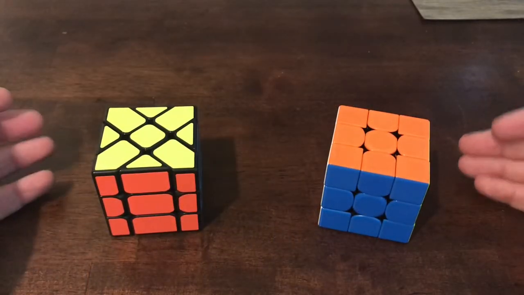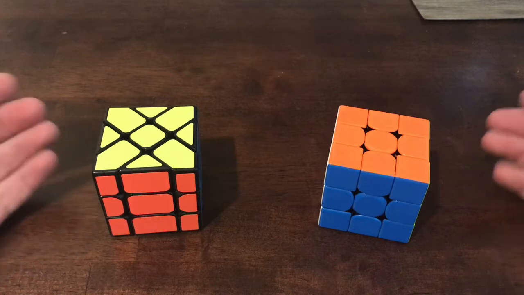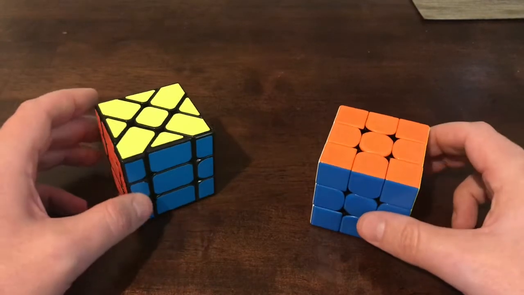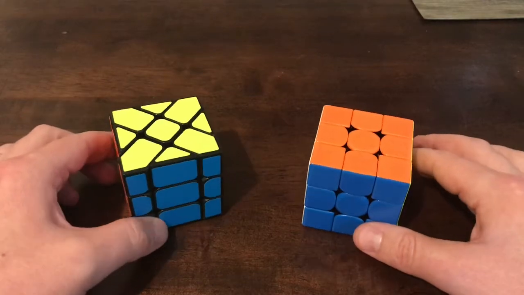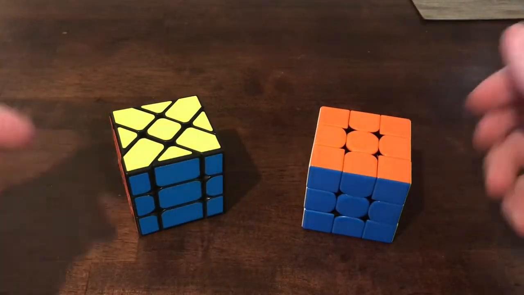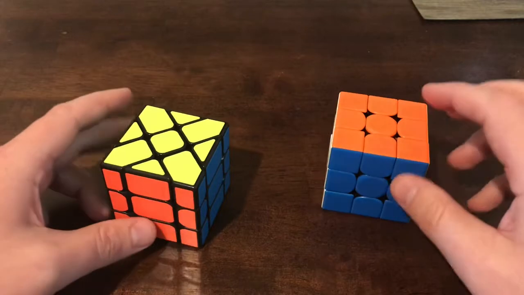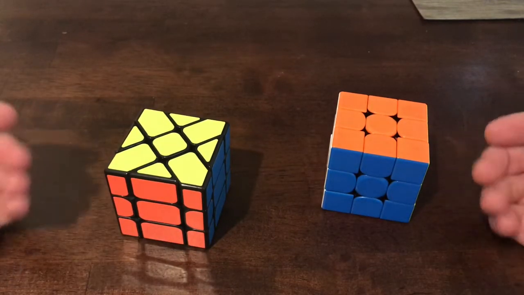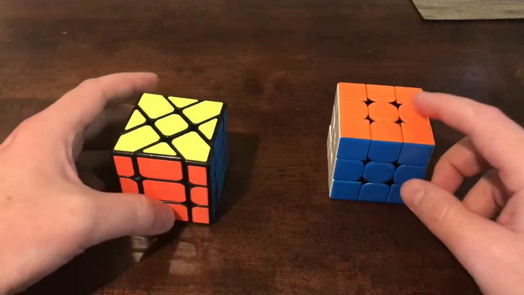I've seen a couple people arguing online about what Fisher Cube's parity really is, and this video should explain to you how to solve the Fisher Cube parity, even though it's really not a parity, and show you how to do it intuitively without an algorithm or just a method that you may already know.